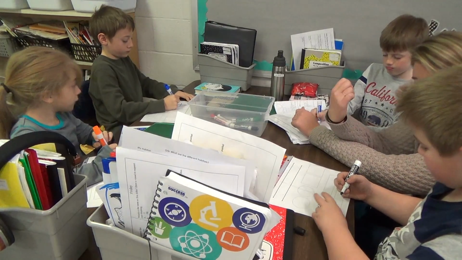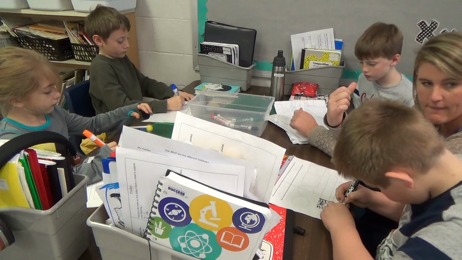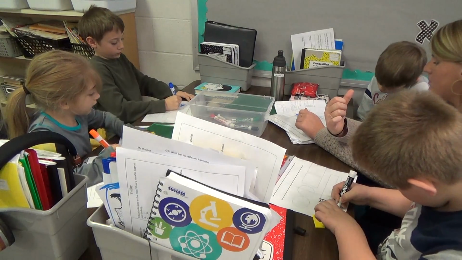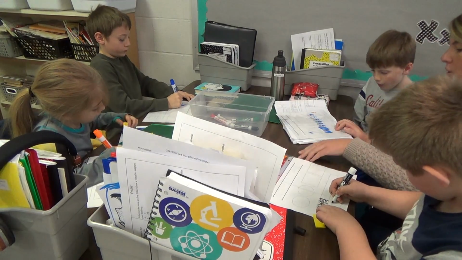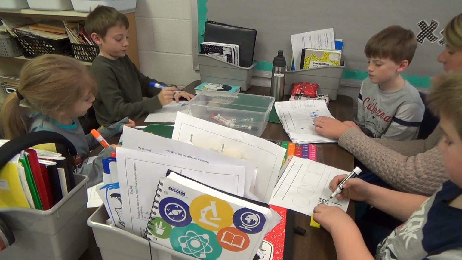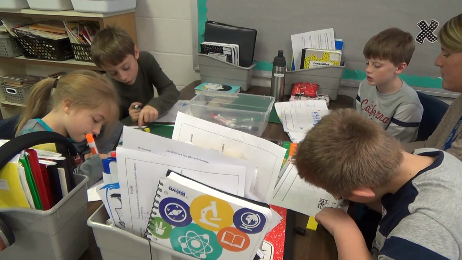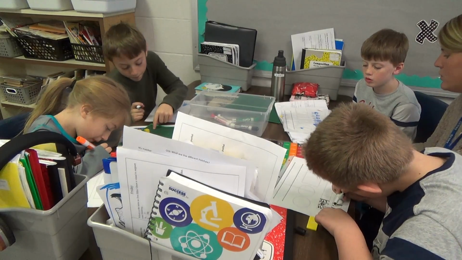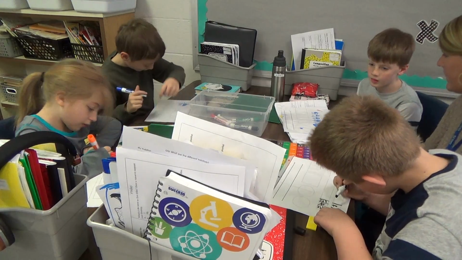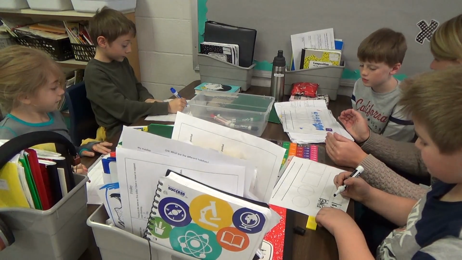All right, because you're checking Brett. Alrighty, so now, Brett, you are finding another fraction that is the same amount of space taken up right here. So is 1/10 the same amount of space? No, so you are working with your tiles to find one that is the same size. Okay?